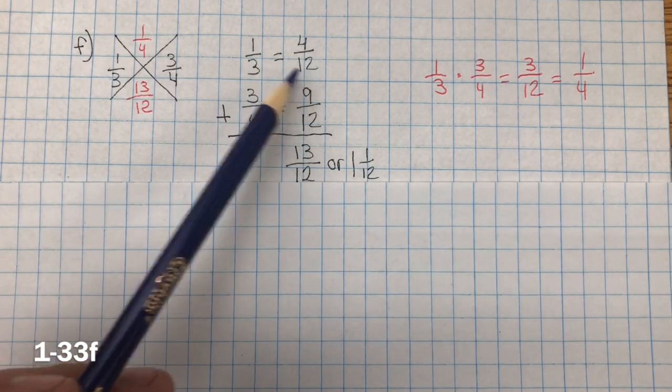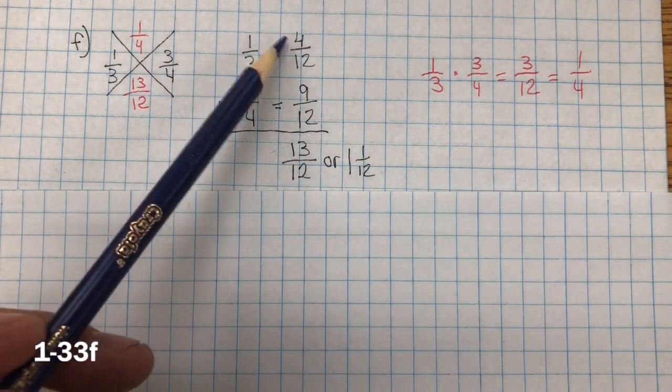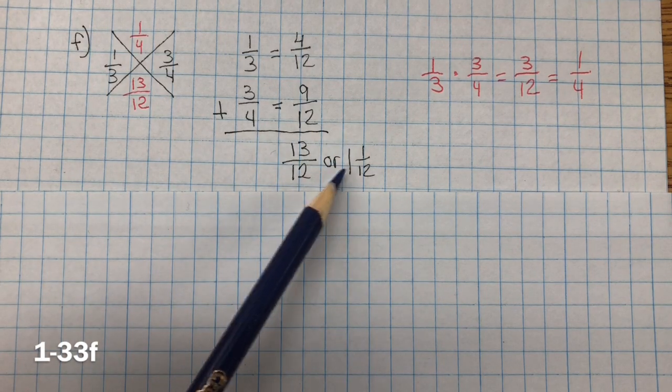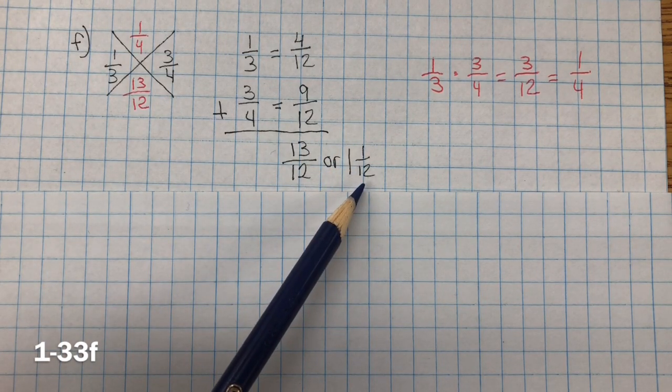Now that we have a common denominator, you keep the denominator. 4 plus 9 is 13, which is an improper fraction. We simplify that to 1 and 1/12.